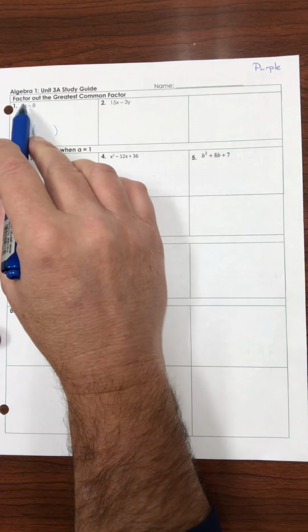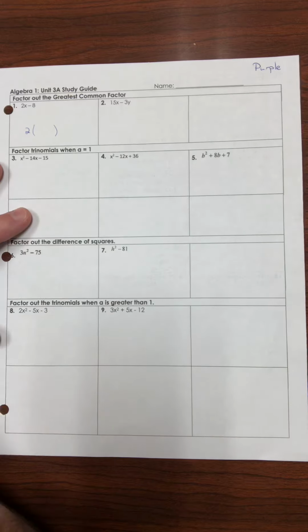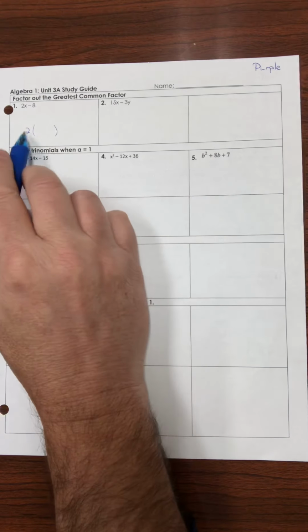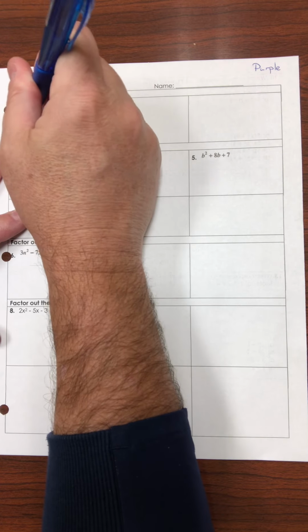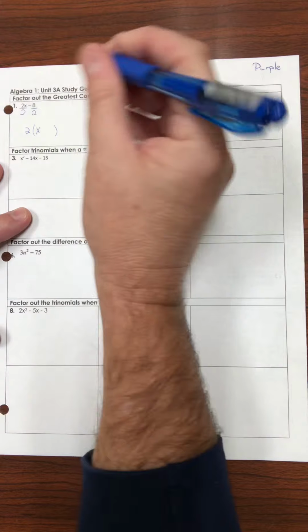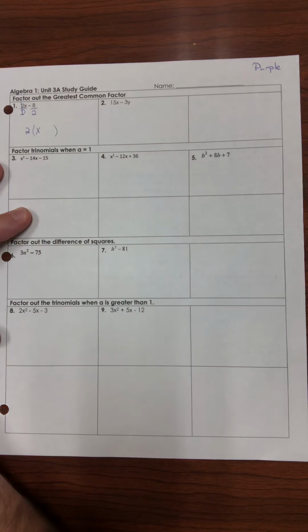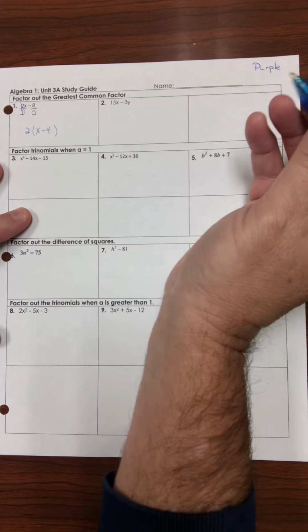Next, we're going to look at letters. Well, this one has an X, but that one doesn't. So X is not a part of my GCF. So I'm going to divide both terms by what I wrote out here, which is 2. So 2 divided by 2 gives me 1, but I still have that X left, right? Those just kind of cancel. And then negative 8 divided by 2 is negative 4, and that's it.